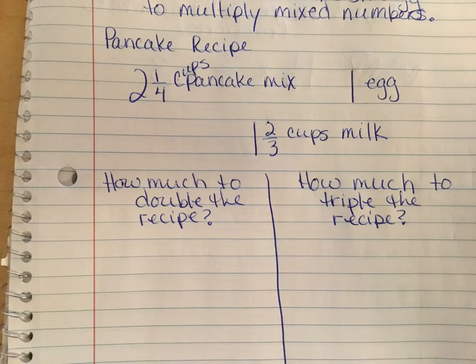Okay, so we're going to go ahead and think, if I have 2 1/4 cups of pancake mix and I need to double it. This is for the pancake mix.